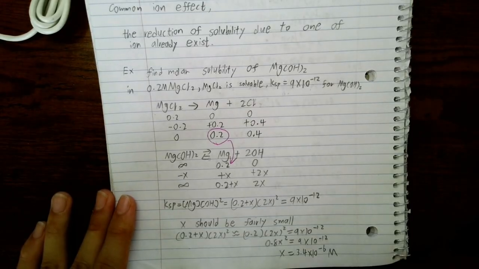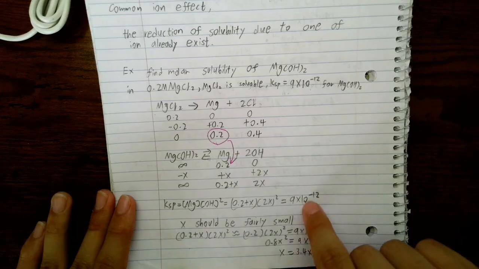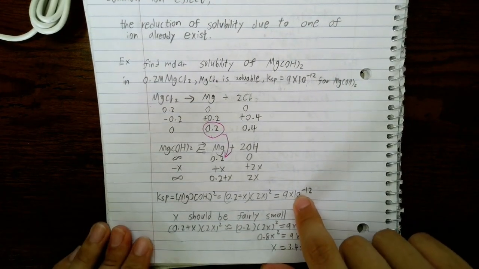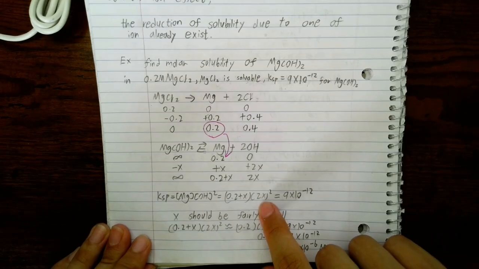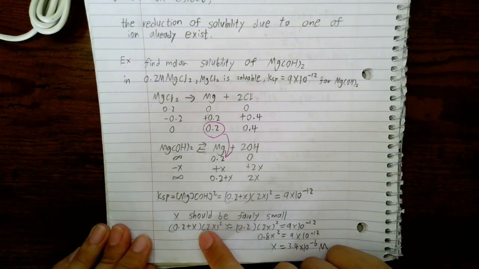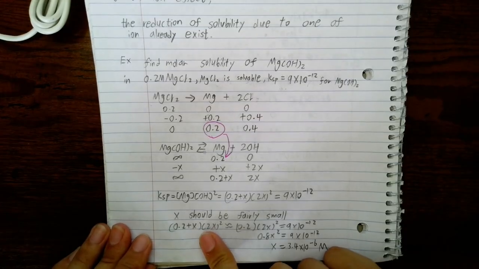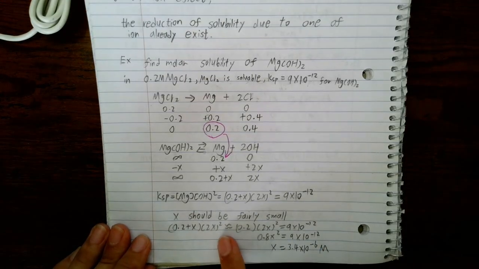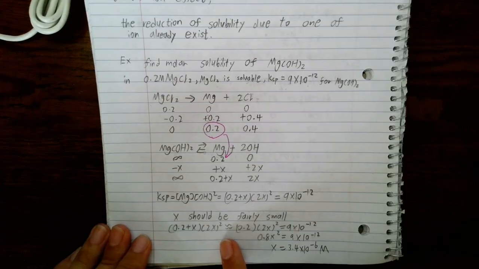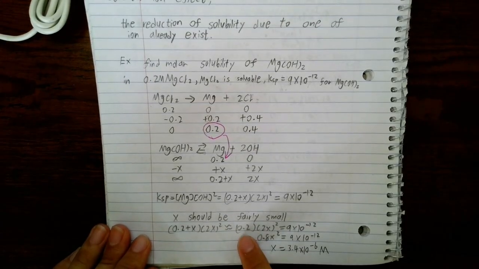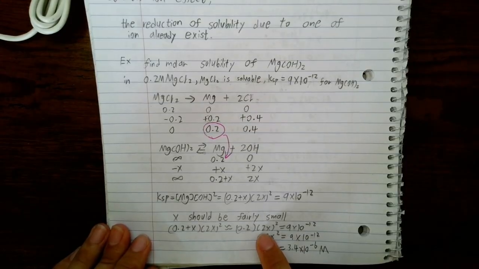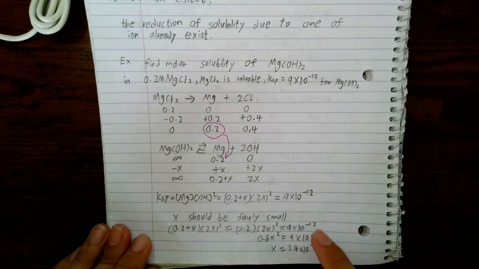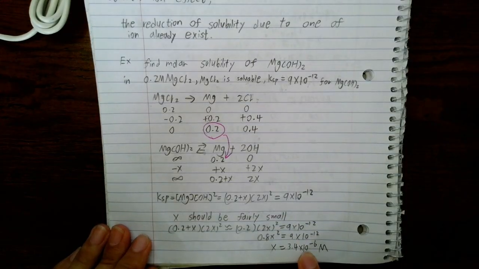One key insight that we will be making is that this number is extremely small, which means x should also be very small. A number plus a small number is just going to be equal to the big number. You can just ignore the x, but if you are multiplying by a small number, you cannot ignore that. So we simplify this to 0.2 times 2 to the power of 2x to the power of 2. We just need to solve this, and we get the molar solubility like we did before.